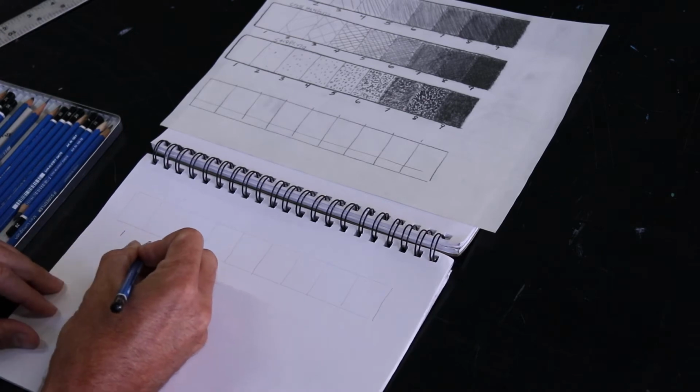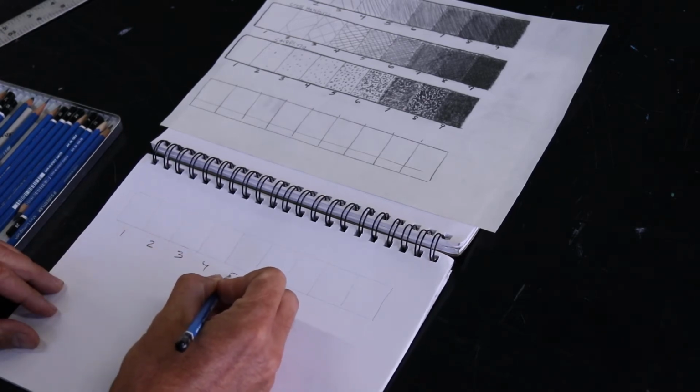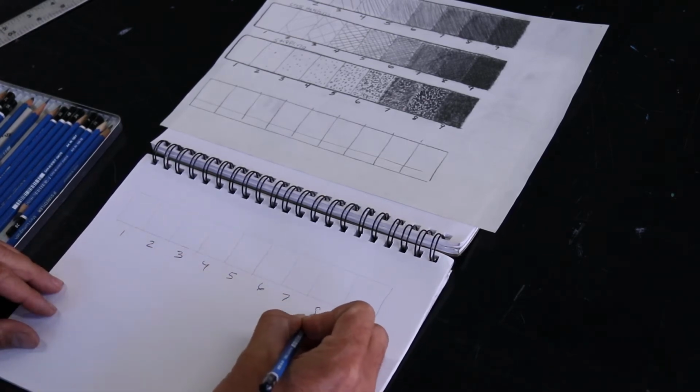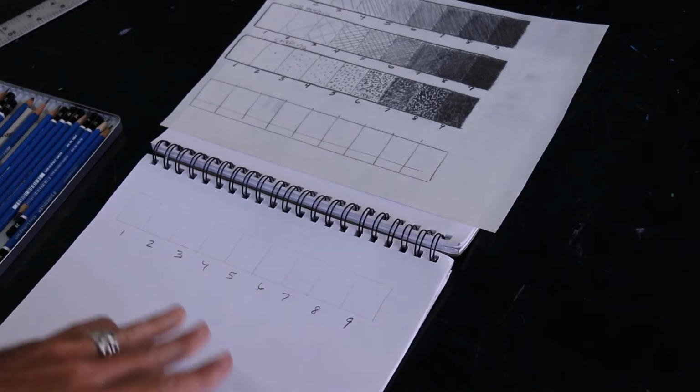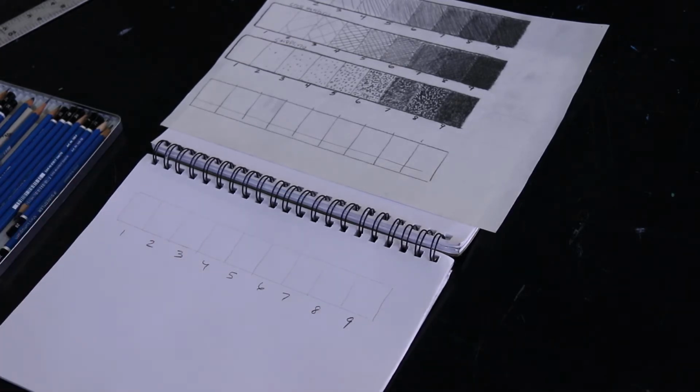And then I would label them just so when I'm talking to you about your drawing, I can use the numbers as reference. You know, like number 6 is too light, or number 5 and 6 look basically the same.